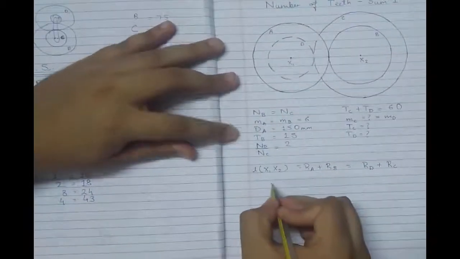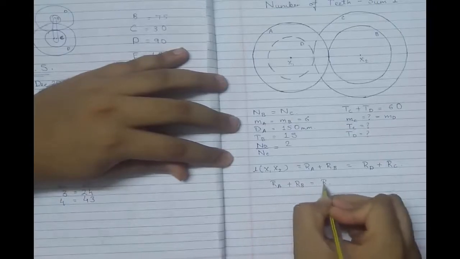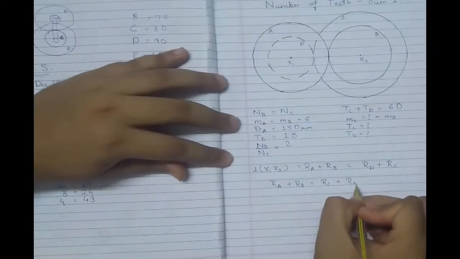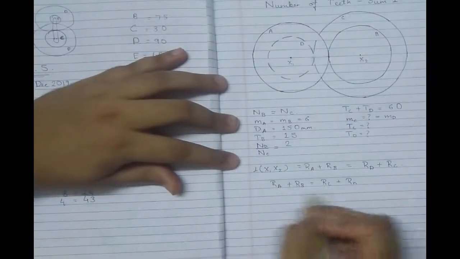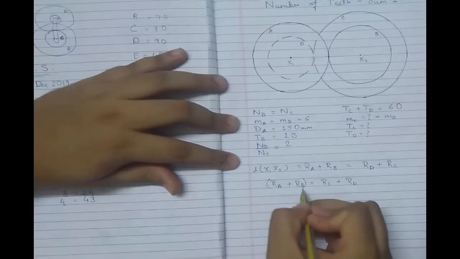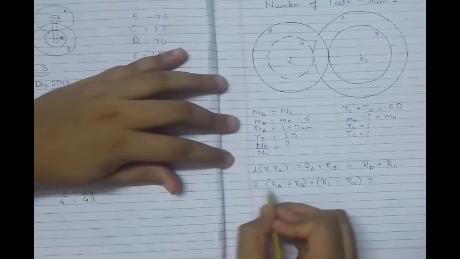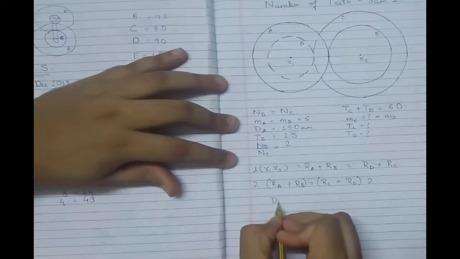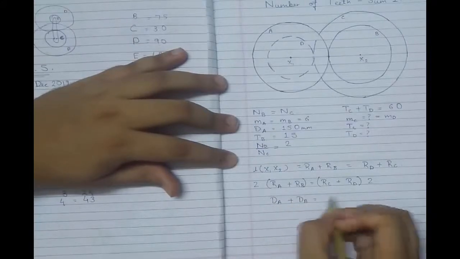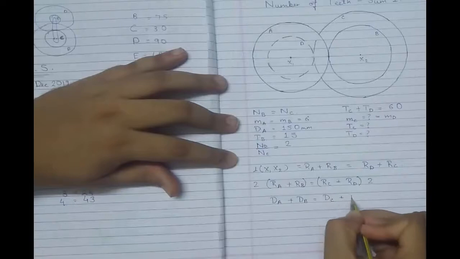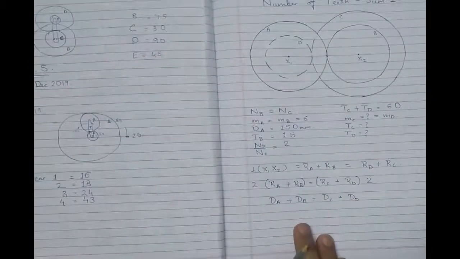So from this, what can we say? Radius of A plus radius of B is equal to radius of C plus radius of D, right? Now if I multiply both sides with 2, what am I going to get? 2 into radius of A is diameter of A. 2 into radius of B is diameter of B. Similarly, diameter of C plus diameter of D. So this is the equation that I get.